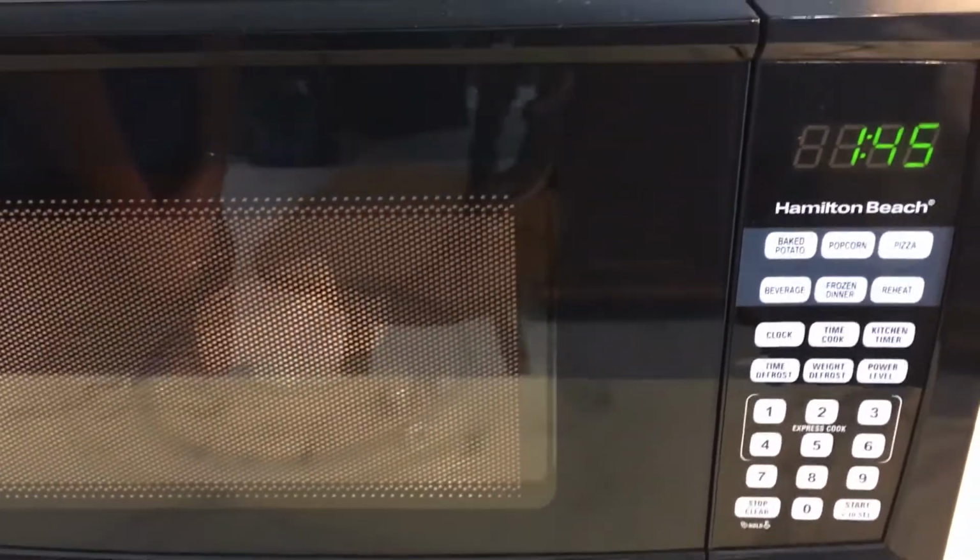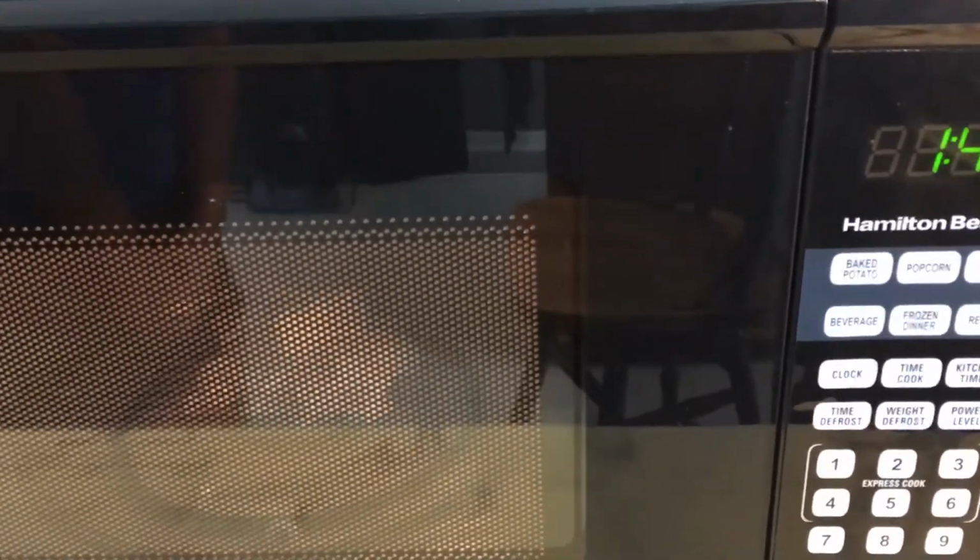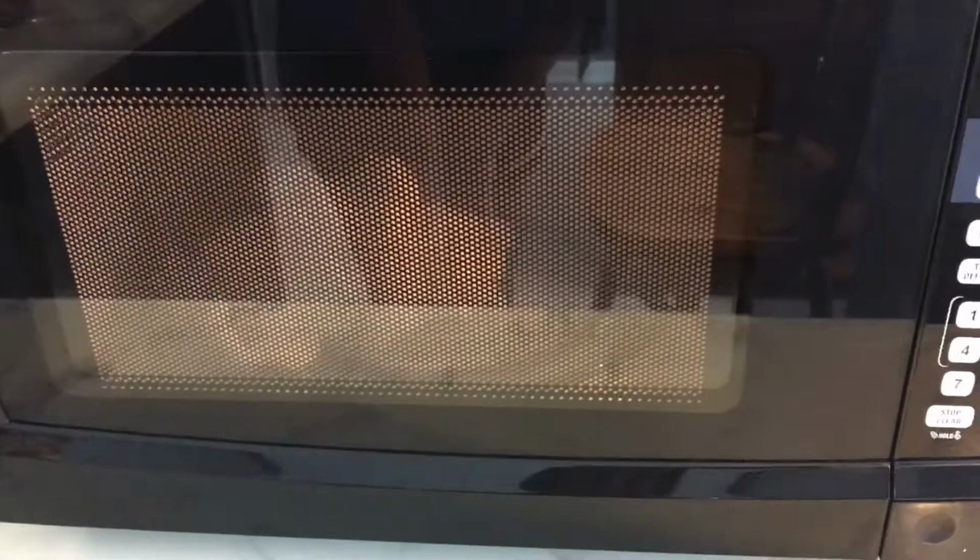What's happening? Can you all see it? The soap is expanding. Look at that. Whoa, it kind of looks like a cloud in there, don't you think?